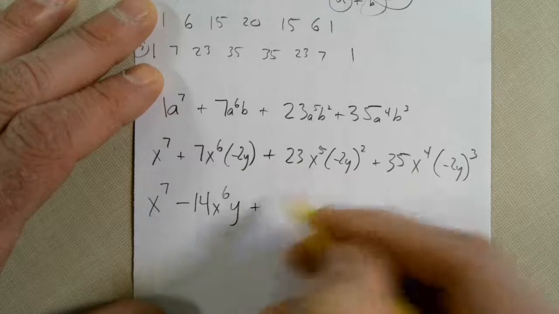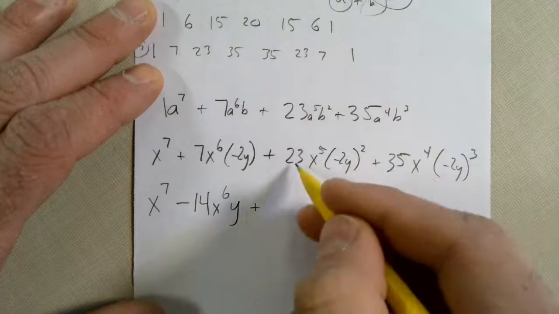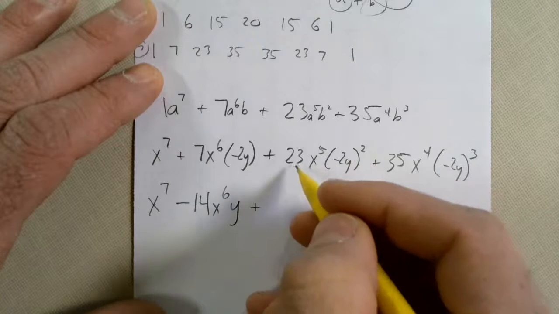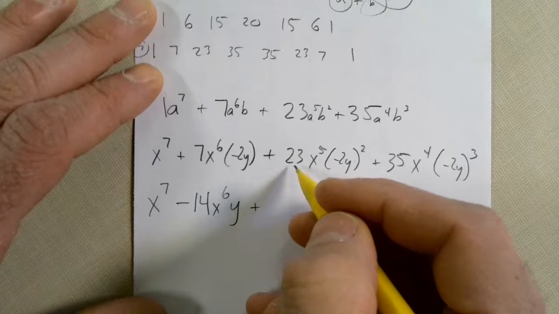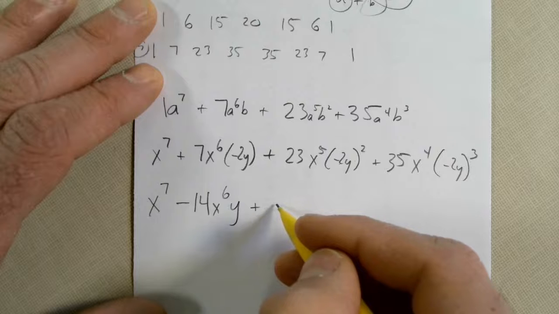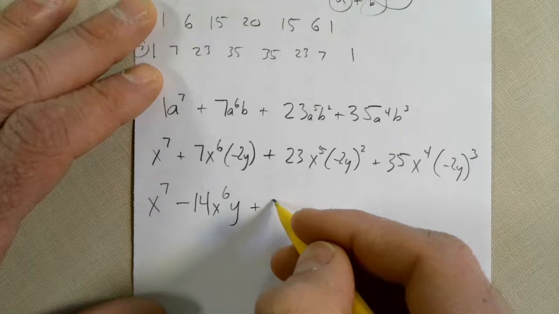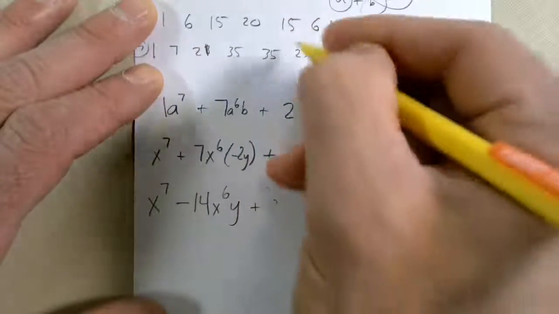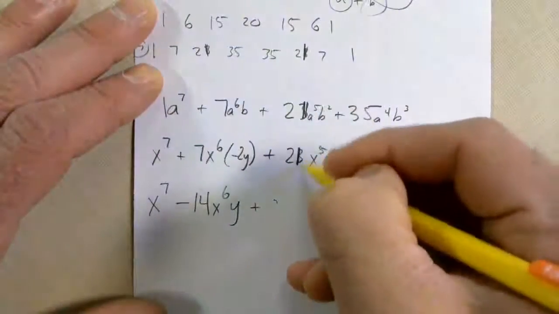Now this one will be 2 times 2 is 4. Oh, guys, this should be a 21. I knew I was doing something wrong.